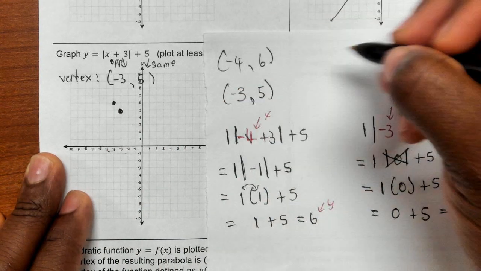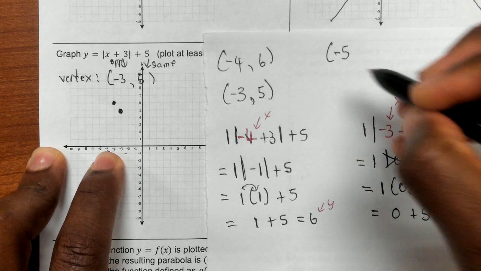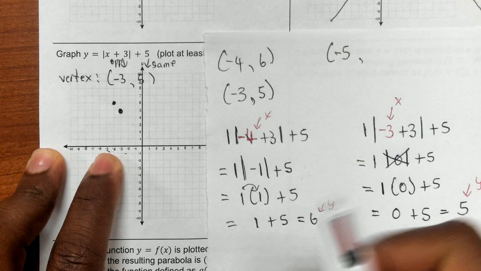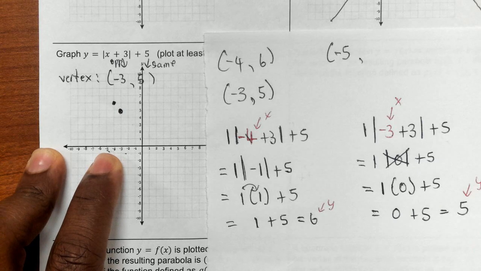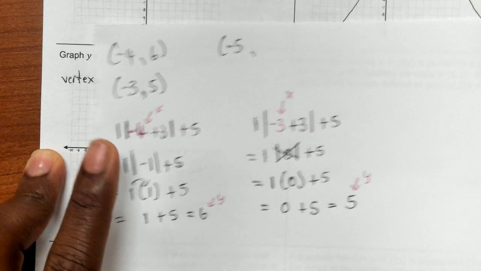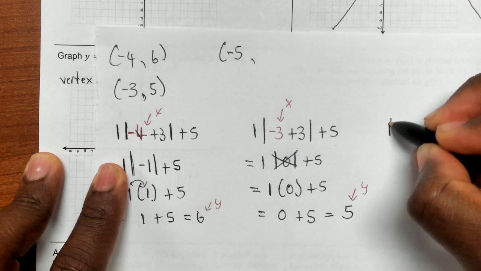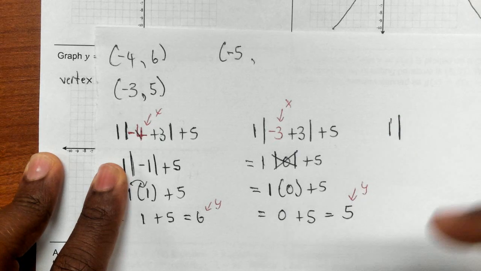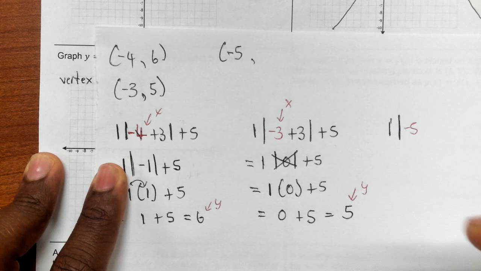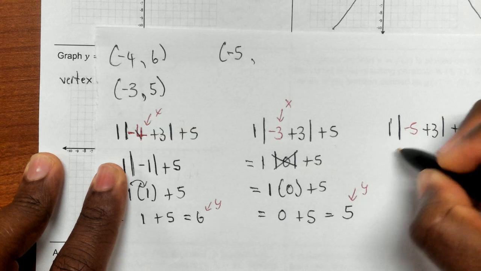So we should have actually plugged in negative 5. Sorry. So omit that step that I just did a while ago. I should have plugged in negative 5, not negative 3. So I'm going to do that even faster now, just because I did something that I shouldn't have had to do. So I would have 1 absolute value, negative 5, plus 3 absolute value, plus 5.